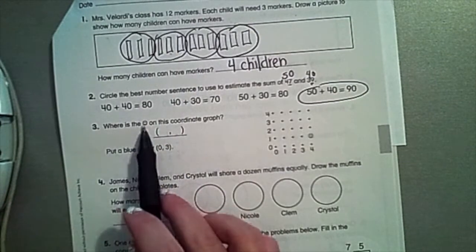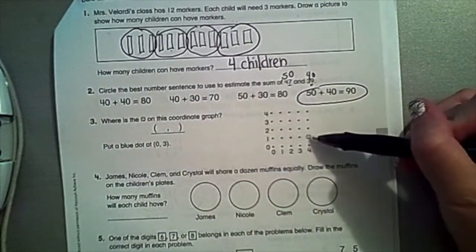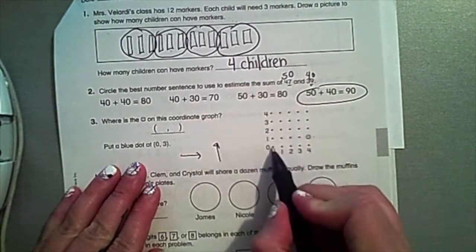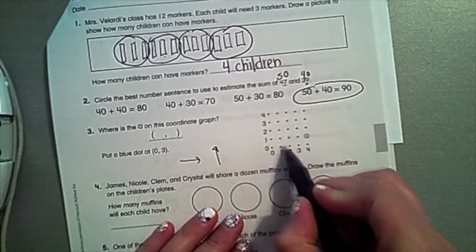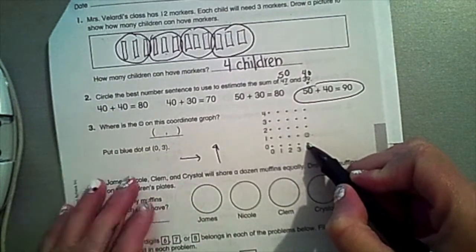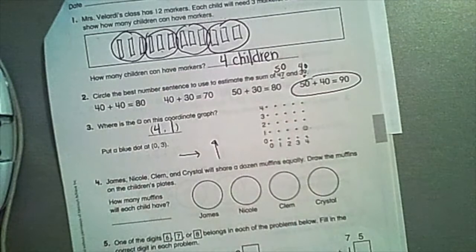Now it says, where is the happy face on this coordinate graph? So the happy face is right here. If you remember, it's over then up. So we always start at 0, 0 and count over. 1, 2, 3, 4. Okay, and then we're going to go up 1. So the happy face is on 4, 1.